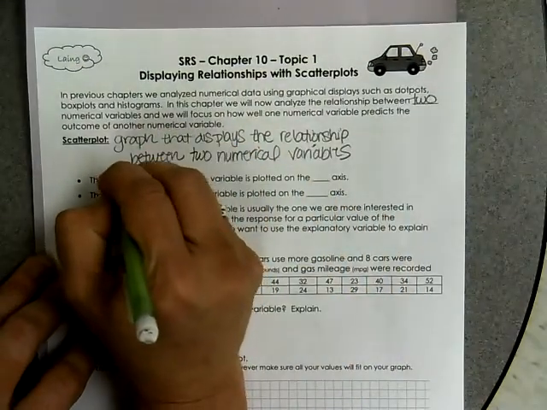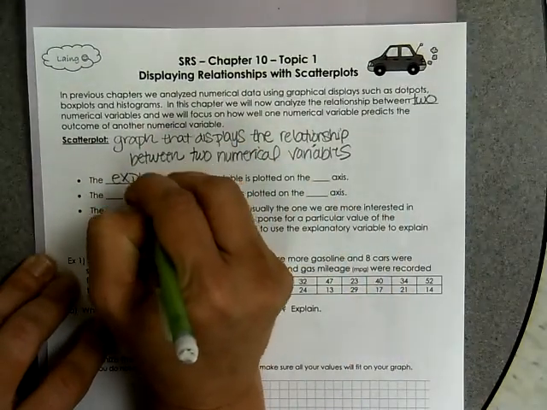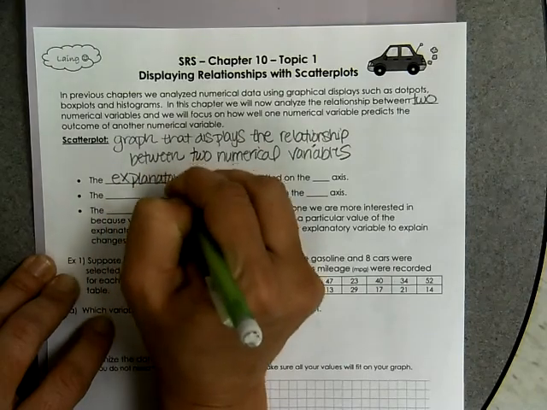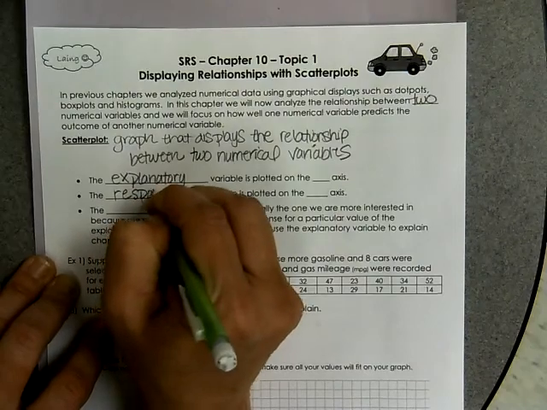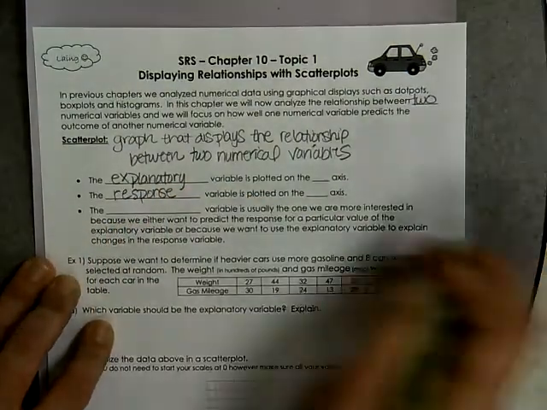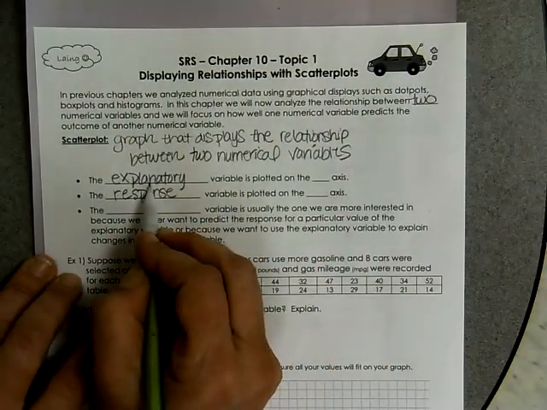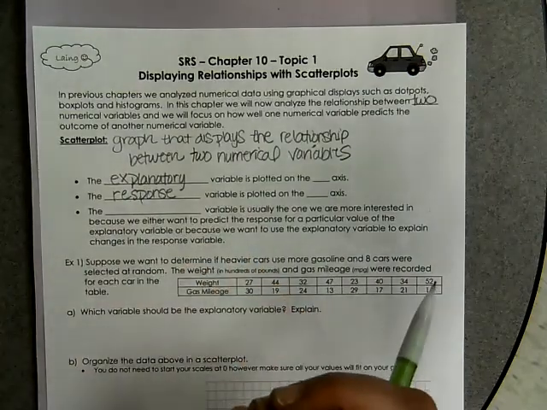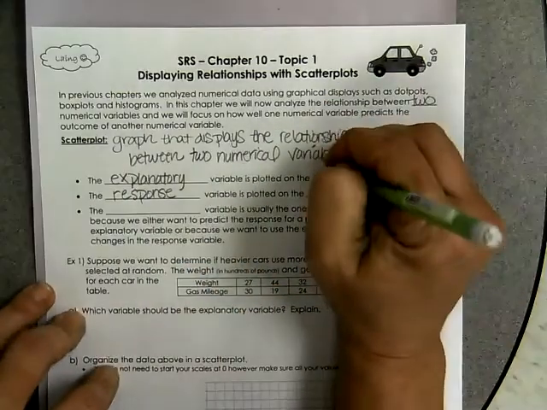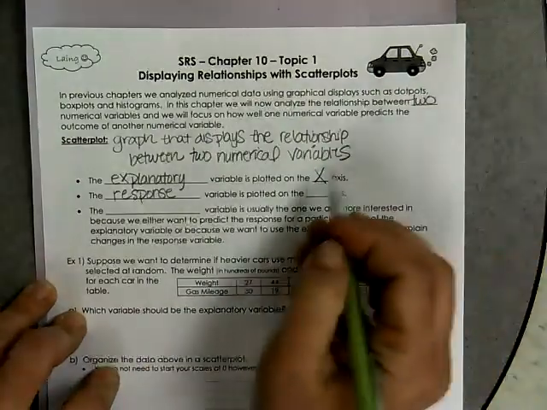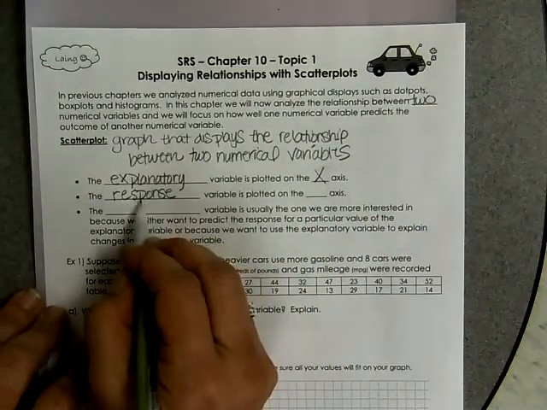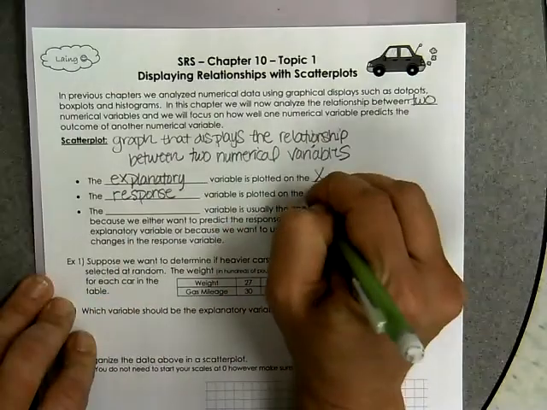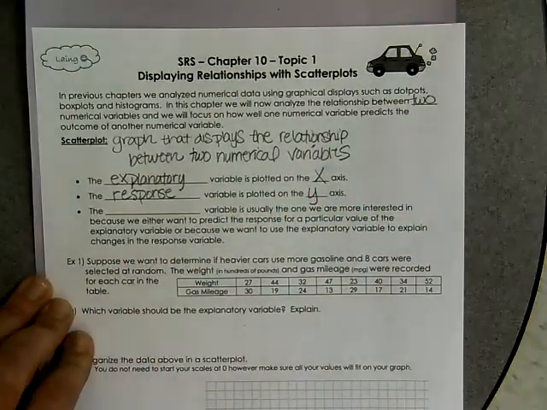Eventually we'll be trying to use this to make predictions. So we're going to have the explanatory and the response variable. The explanatory variable is, I don't want you to think about it as an input, but of the two, it's the one that's plotted on the x-axis. It's the one that would determine the outcome of the response variable, which is plotted on the y-axis.